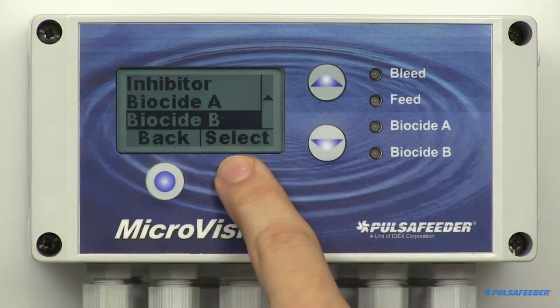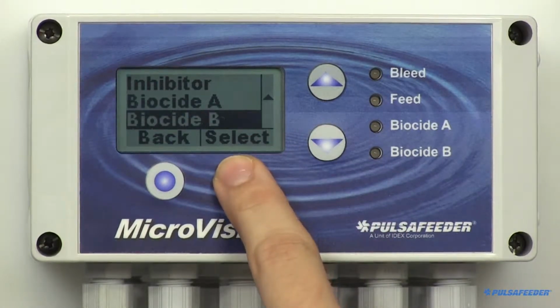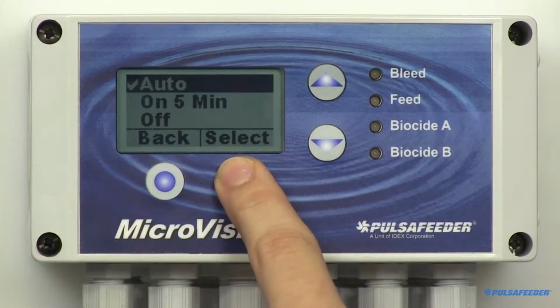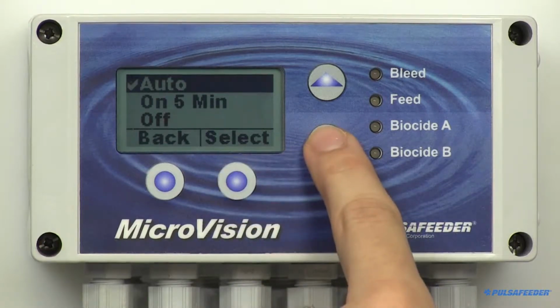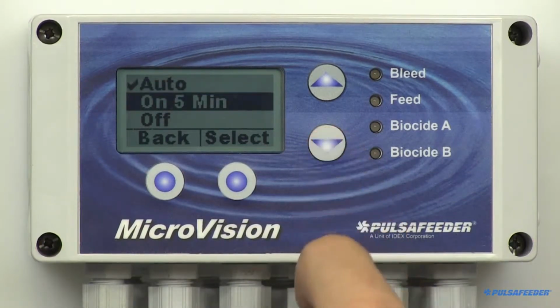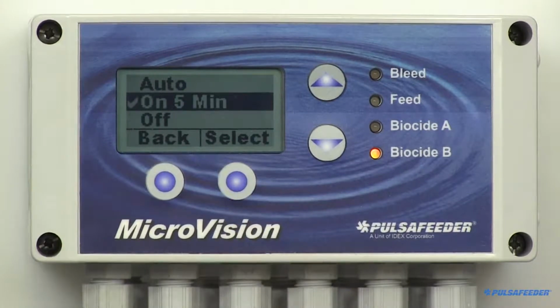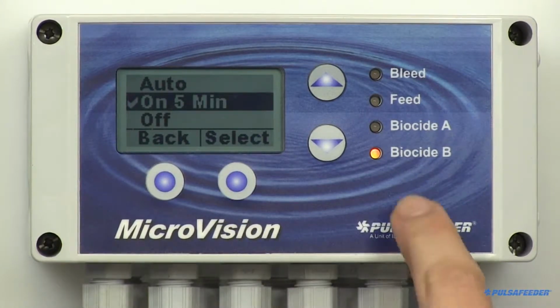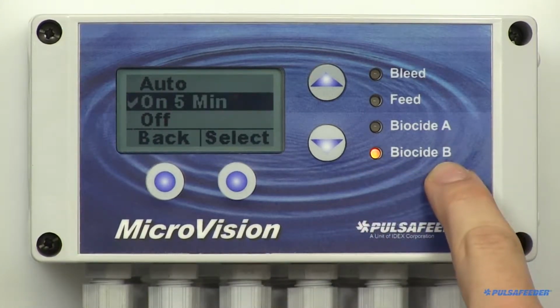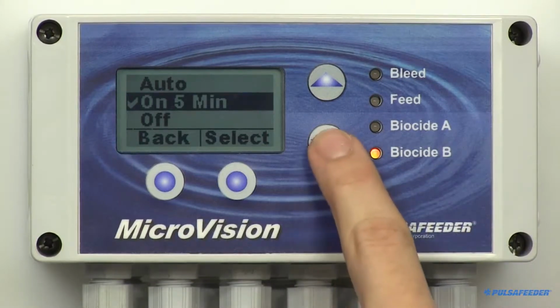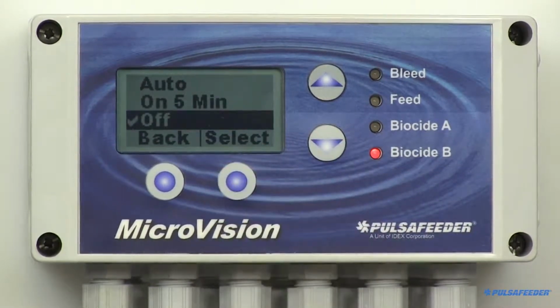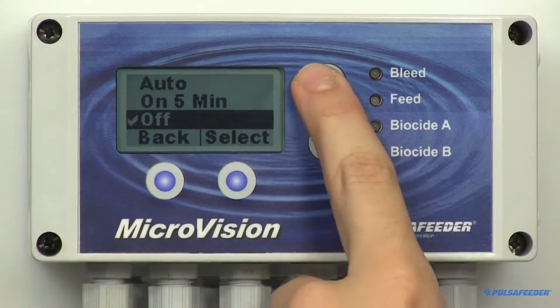Since biocide B is highlighted, let's select that relay. The auto mode is the default setting. To test the relay, arrow down to on 5 minutes and select. The Bio B relay will energize for 5 minutes or until you select off. Once you have finished testing, return to the auto mode.